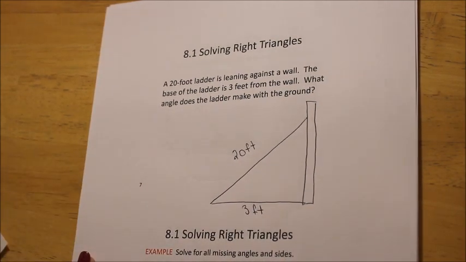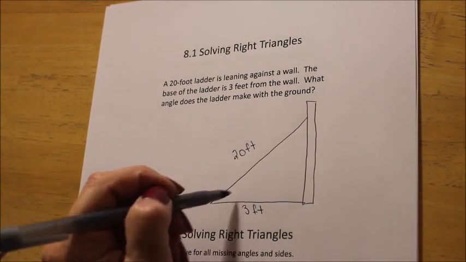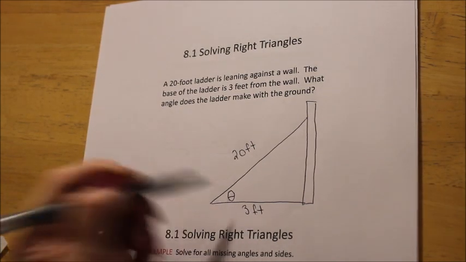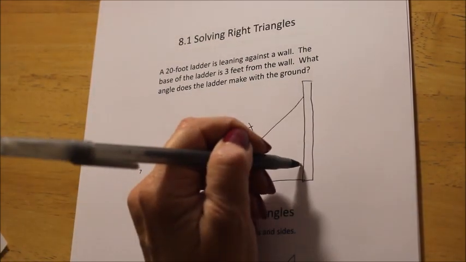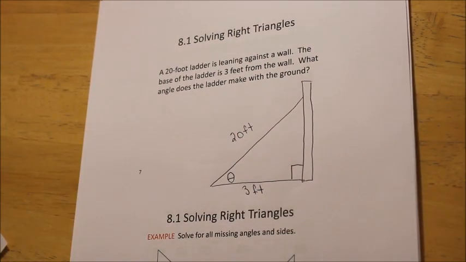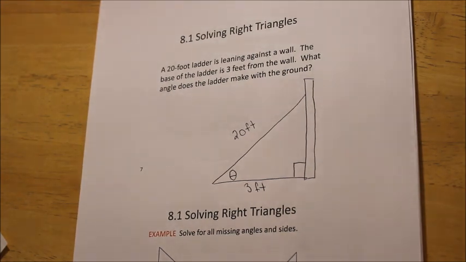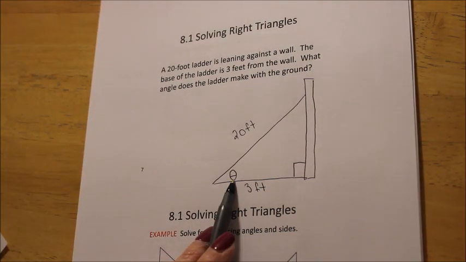Okay. What angle does the ladder make with the ground? So I'm going to call that theta. That's what we're looking for right there. Obviously the wall should be standing straight up and down, perpendicular, so I'm going to put my right angle there, and I'm looking for this.